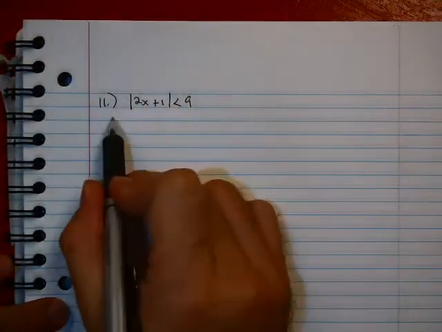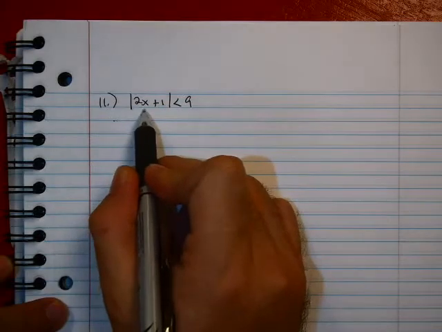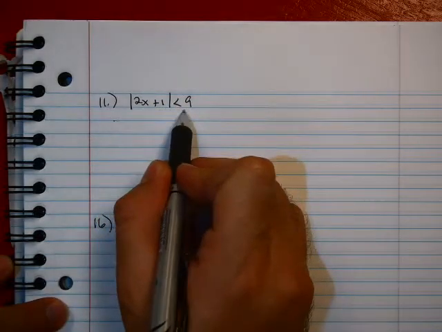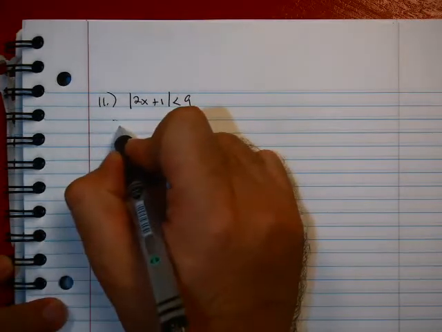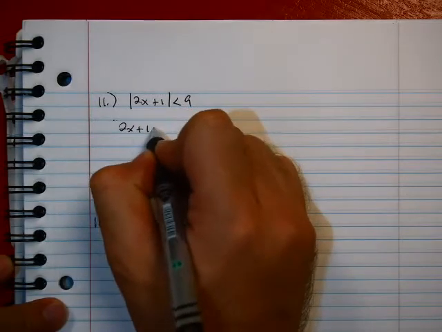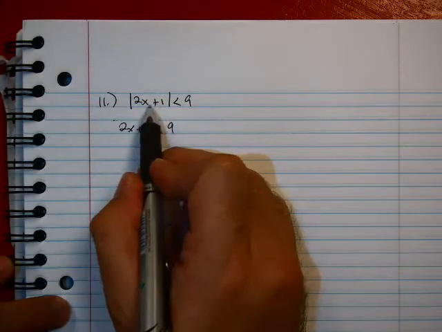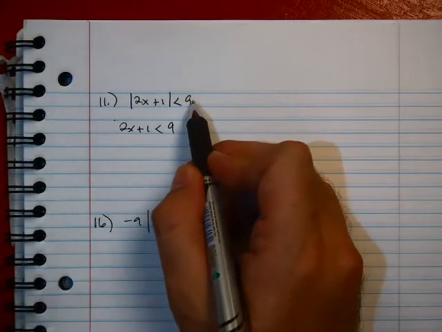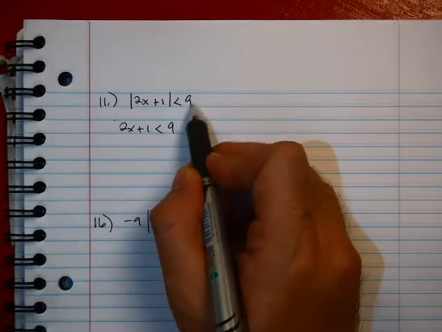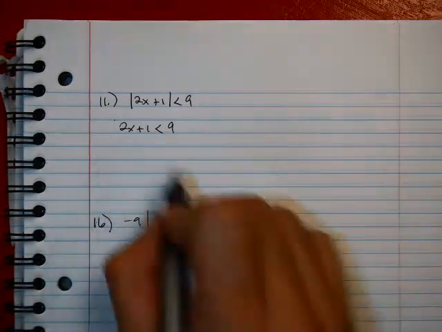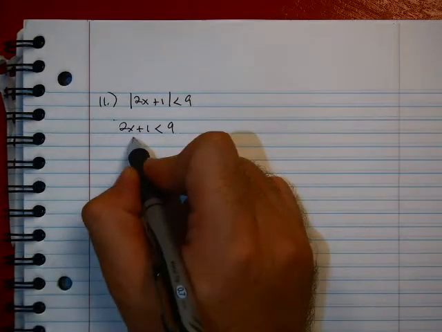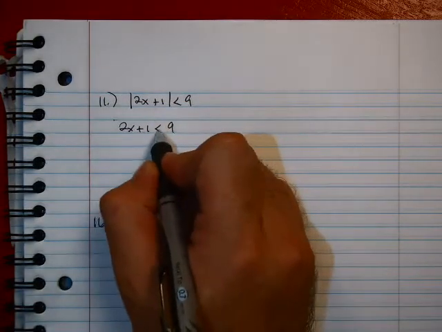And so first I'm looking at number 11. The absolute value of 2x plus 1 is less than 9. There are two solutions. Now, most likely in class you used a graphing calculator and you graphed the absolute value of 2x plus 1 and then graphed the function maybe f of x or g of x equals 9. Here I'm going to show it algebraically by separating first 2x plus 1 is less than 9.